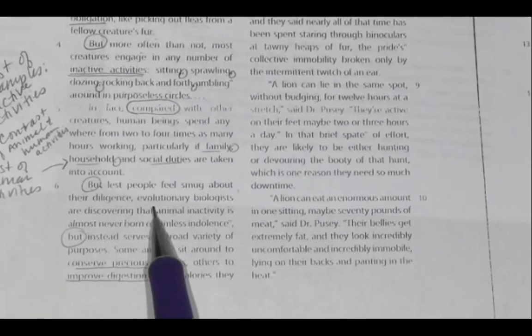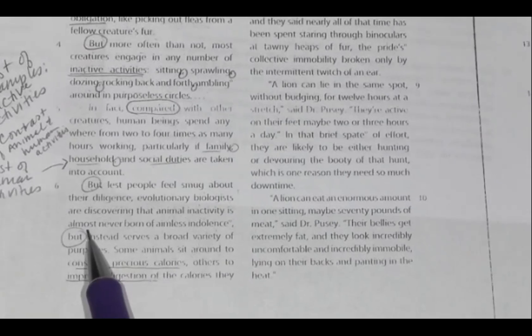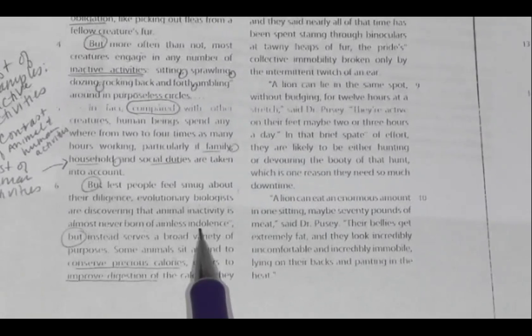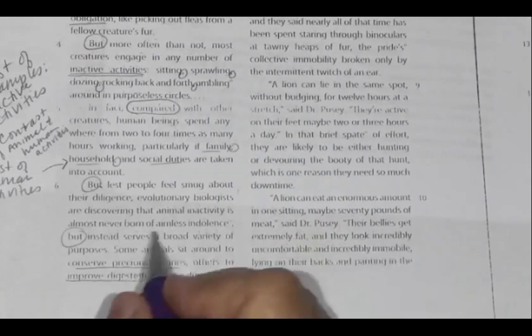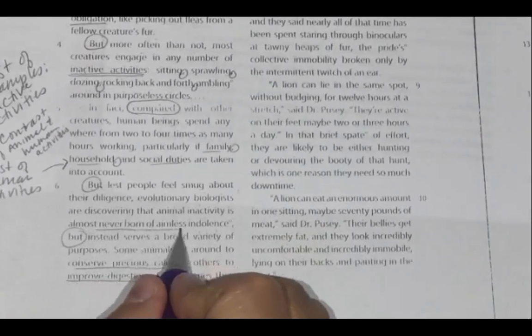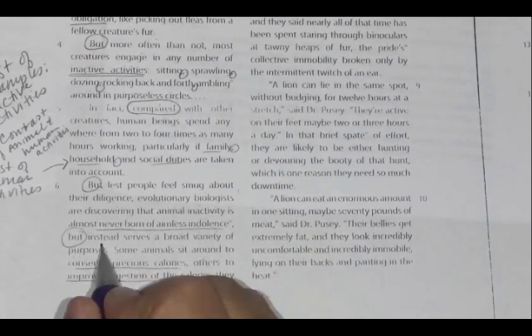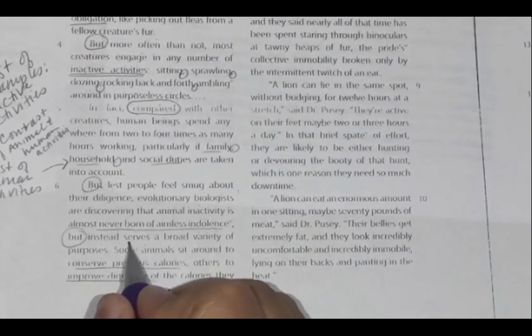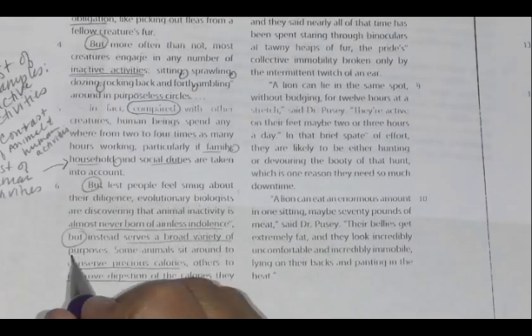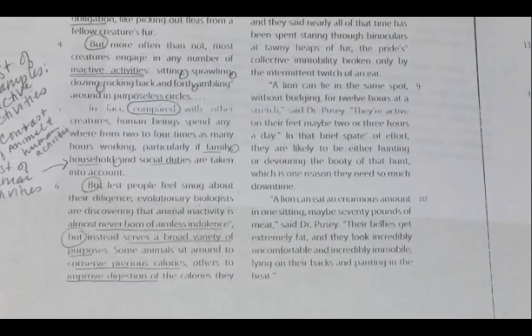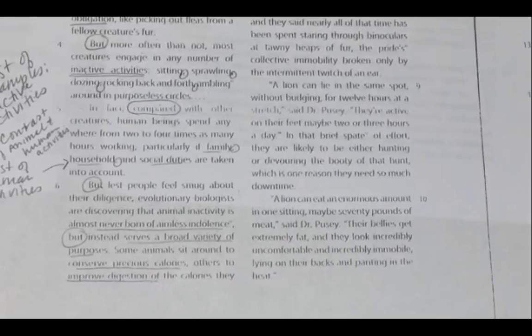So it says, evolutionary biologists are discovering that animal inactivity is almost never born of laziness. So it's not that they're being lazy. So here, never born of aimless indolence, but instead serves a broad variety of purposes. Now this but definitely contrasts.